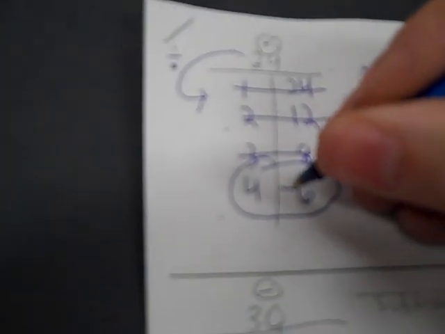Now this 24, what's above it? Is it positive or negative? Well, it's positive. If it's positive, the signs are the same. The signs have to be the same. So if that's a negative, the 4 has to be negative too. They have to be the same.